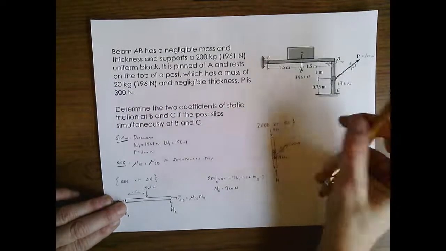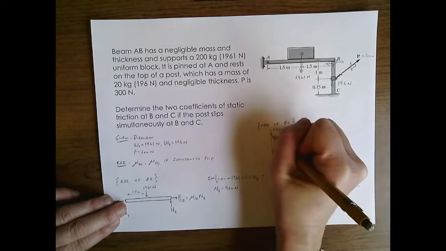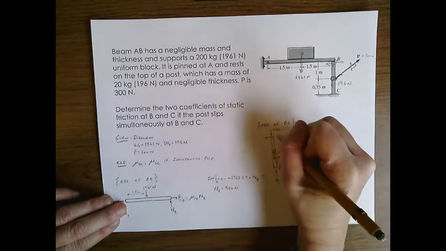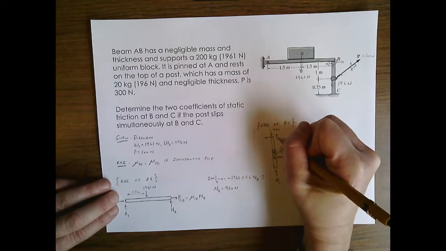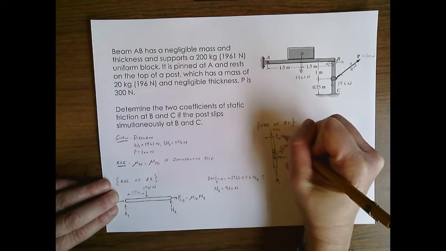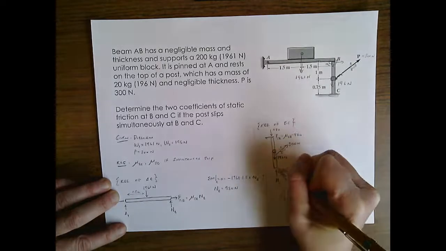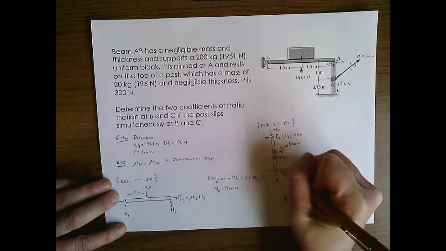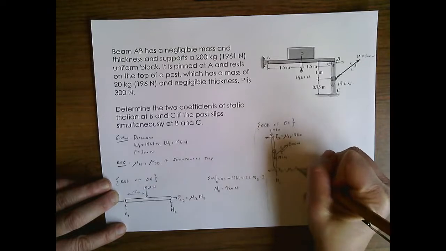On this surface here, since I'm pulling in this direction, I would have a frictional force here, FSB equal to mu SB times 980. Down here, I'd have the similar FSC equal to mu SC times NC.